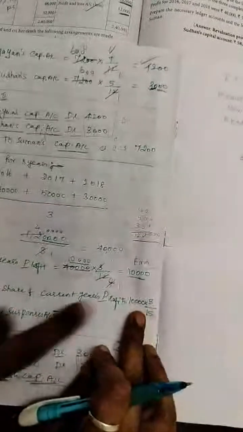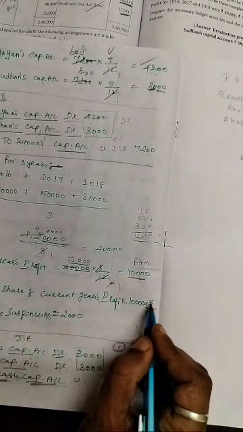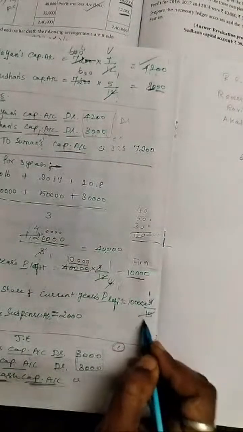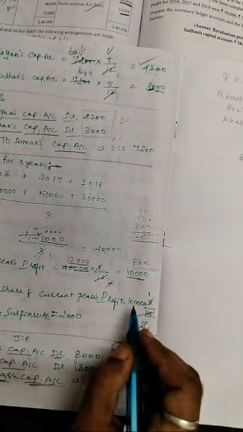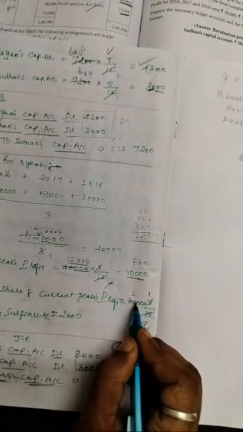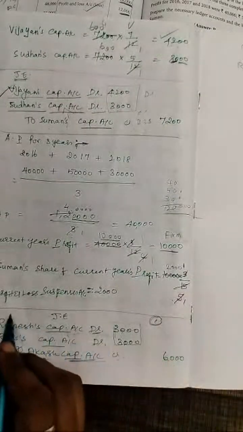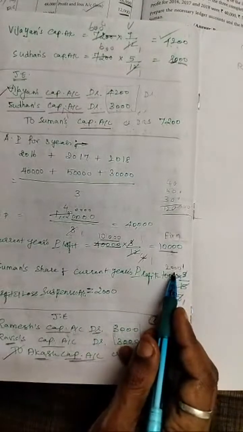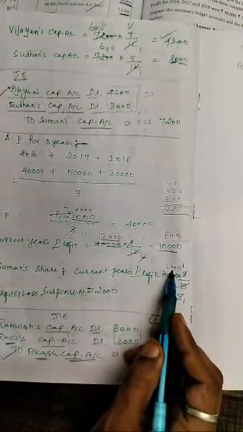So we calculate 3/15 of the firm's profit of 10,000 rupees. 3 ones are 3, 5 threes are 15, 1 five is 5, 2 fives are 10, and 3 zeros are to be added. So 2,000 rupees is Suman's share of the current year's profit.